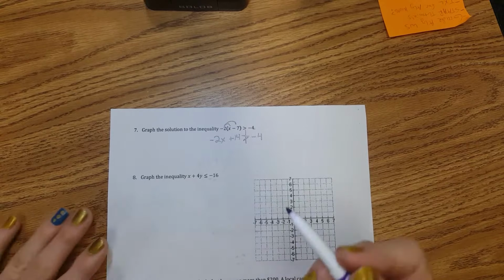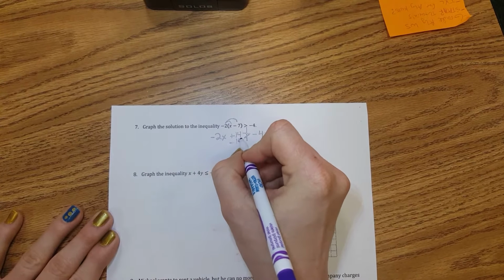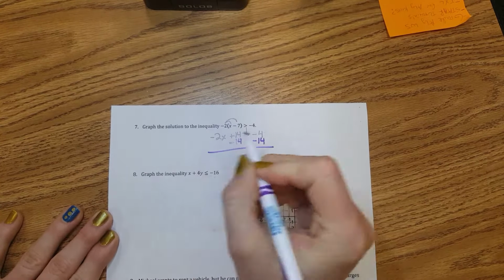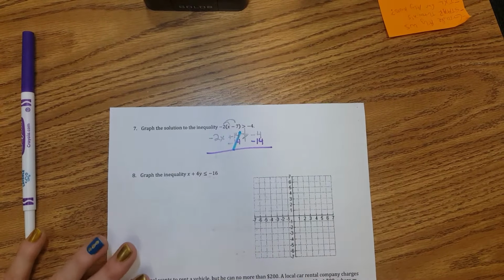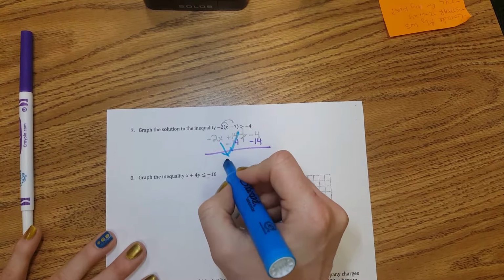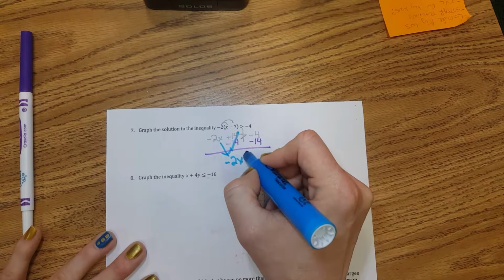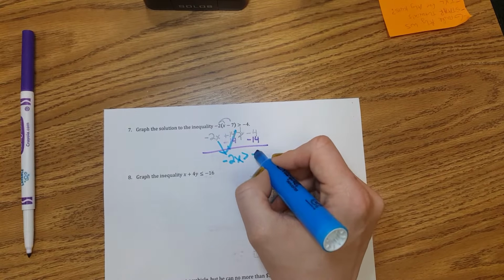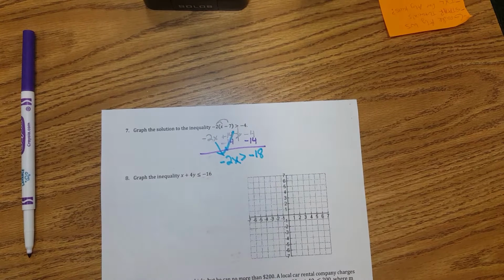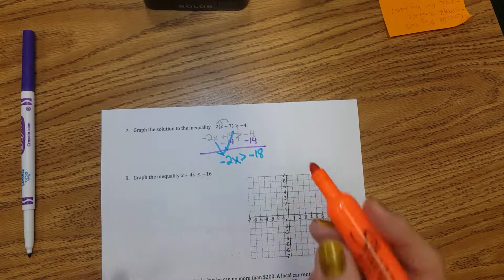And then now you're just going to solve it by taking away 14 from both sides. +14 minus 14 is 0, so I don't need to write that down anymore. And I'm going to bring down my -2x. I'm going to bring down my greater than sign. And -4 minus 14 is -18. Use your calculator for that if you're bad with negatives.